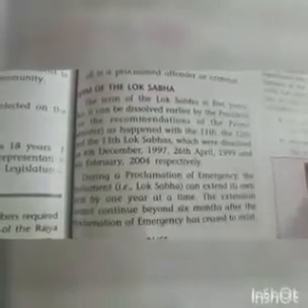So the term is 5 years, but the Lok Sabha can also be dissolved before its term, right?